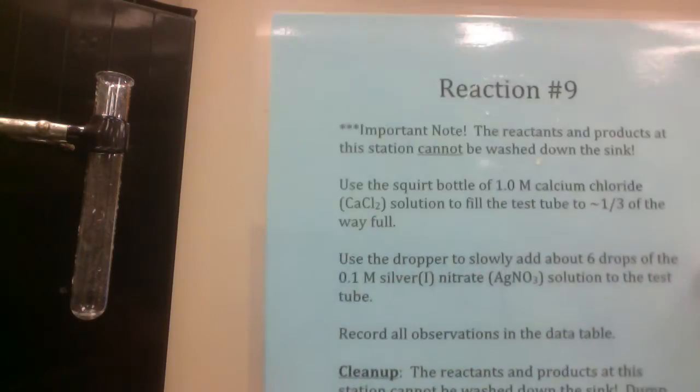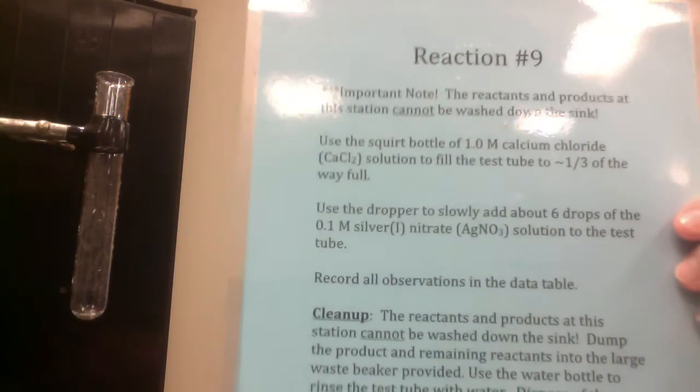Hello and welcome to Classifying Chemical Reactions number 9. Please take a second and read our instructions that would have been at the station.